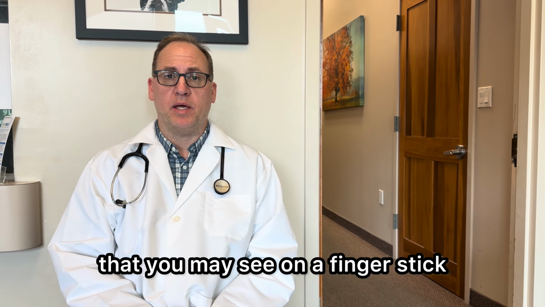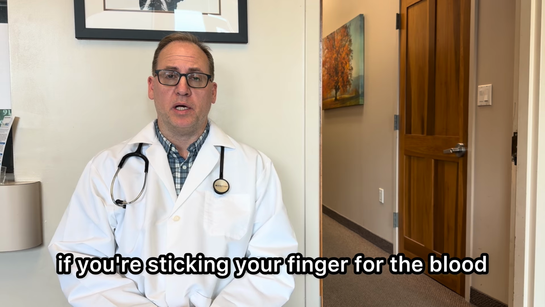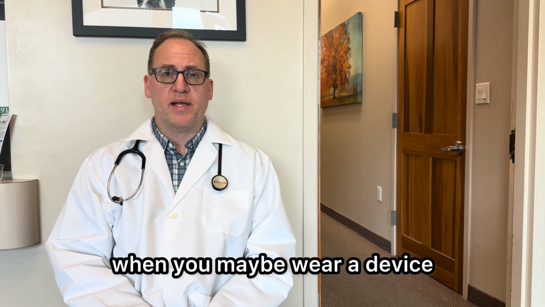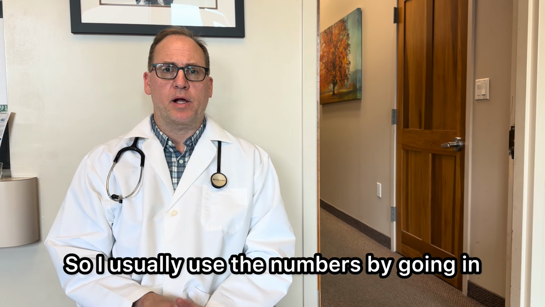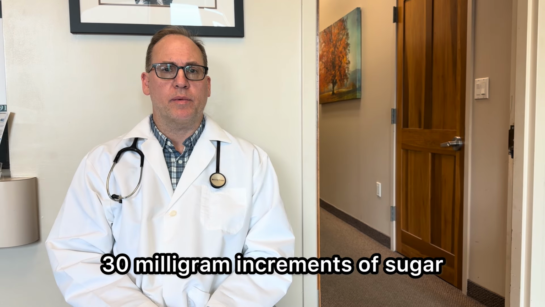The sugar level that you may see on a finger stick if you stick your finger over the blood, the sugar you may see when you wear a device that checks the sugar, or just what you will get on a regular blood test. So I usually use the numbers by going in 30 milligram increments of sugar.